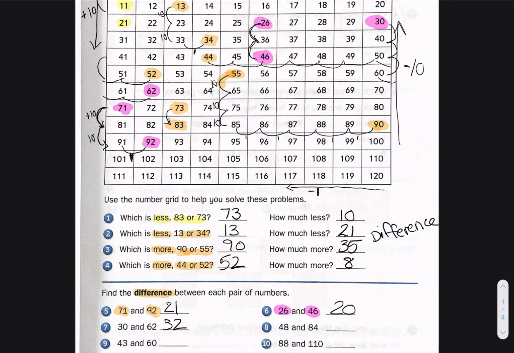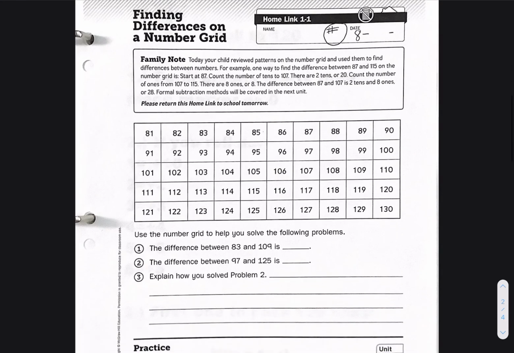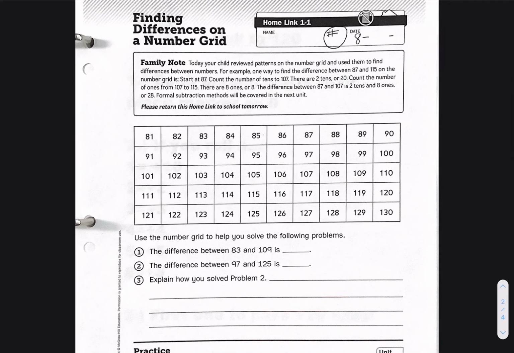So I want you to try 8, 9, and 10 on your own. And then in your math binder, you will see a blue paper that looks like this. This is your home link that you will need to turn into Google Classroom when it's completed. And it is, again, just doing a couple more practice problems. And there is a number grid to help you out. And remember, when we're talking about the difference, we are talking about the amount between those two numbers.